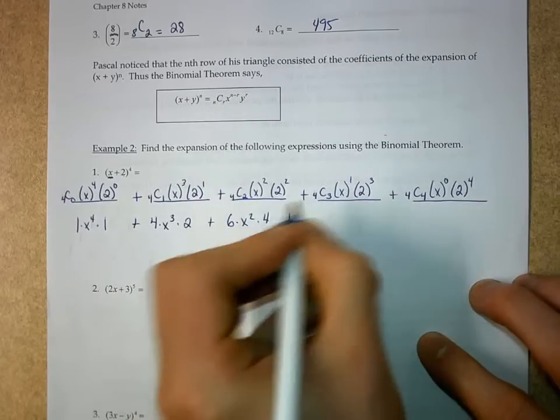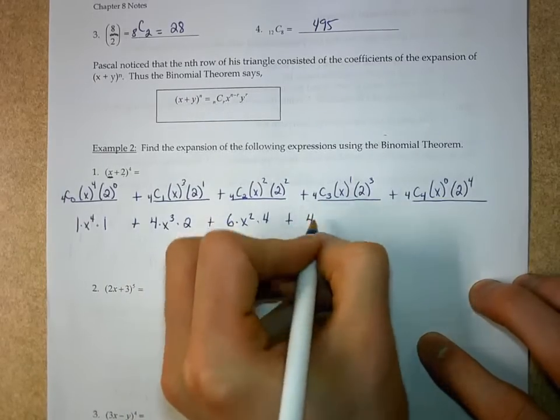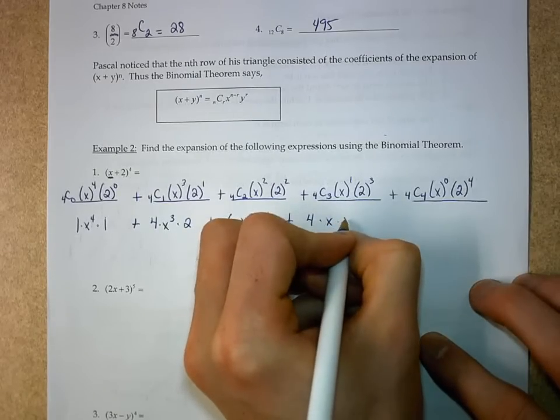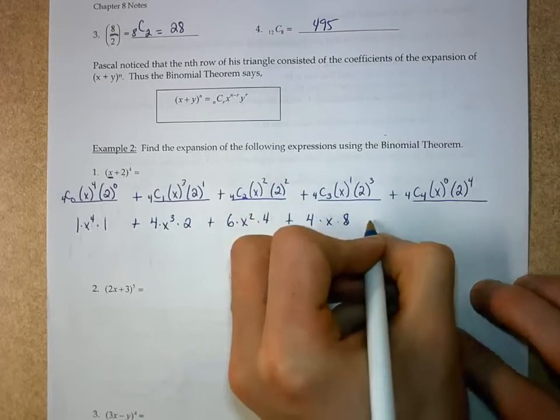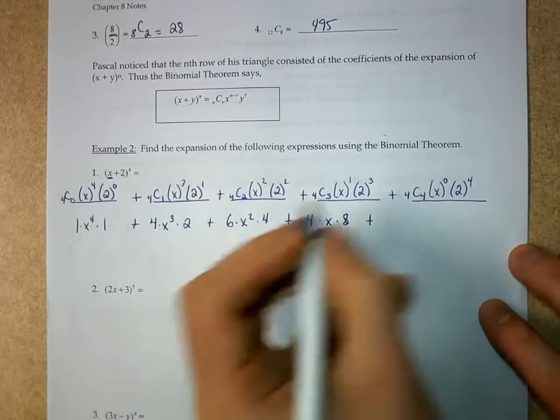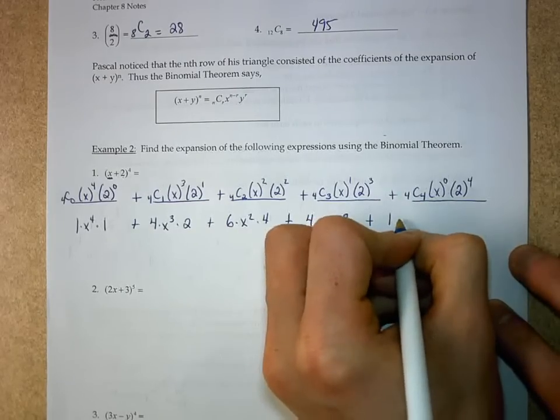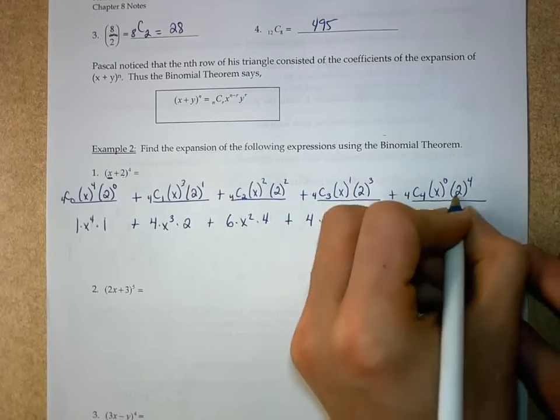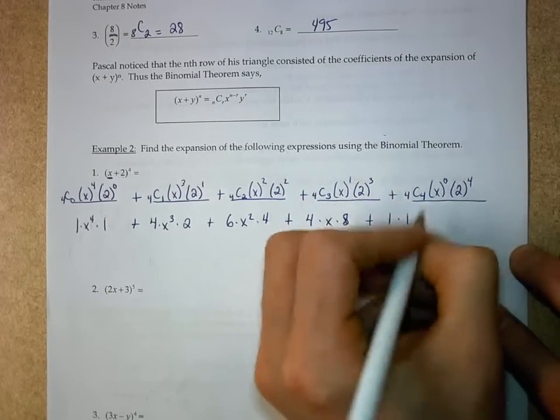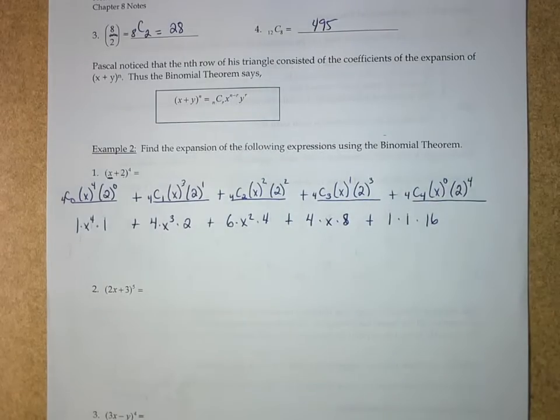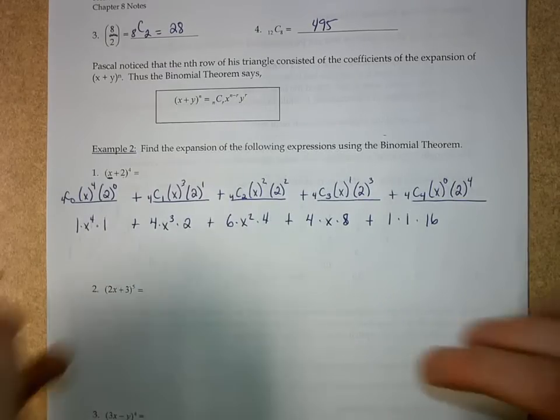All these pieces are being multiplied. 4 choose 3 is 4, and 2 cubed is 8. And then finally, 4 choose 4 is 1, x to the 0 is 1, and then 2 raised to the fourth is going to be 16. So the final piece then is I can simplify each of the terms.